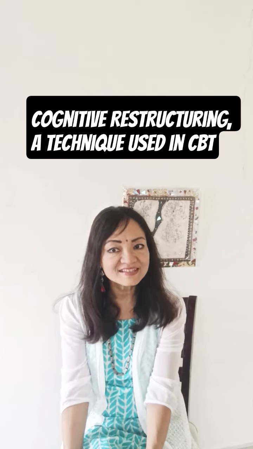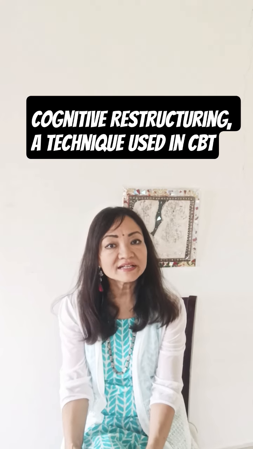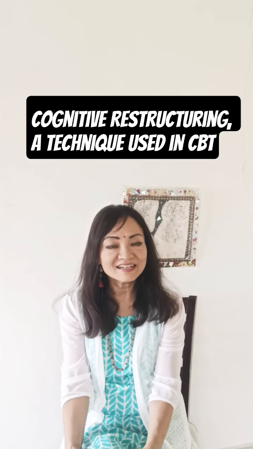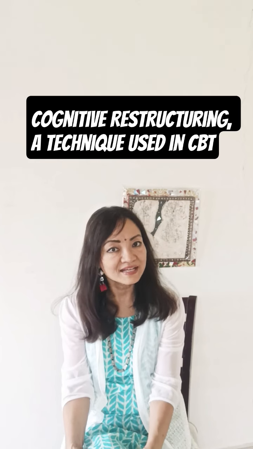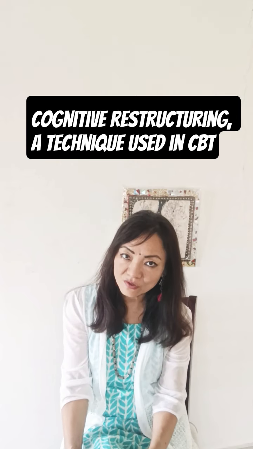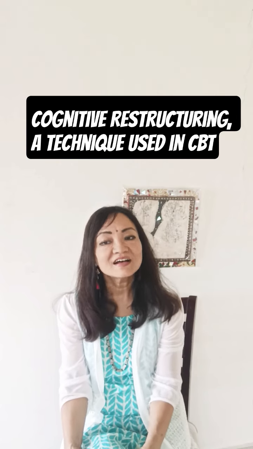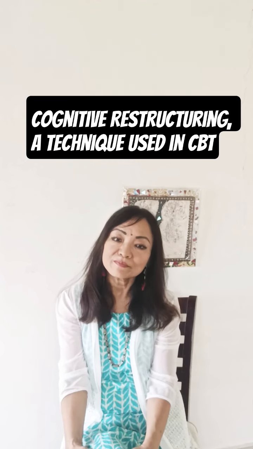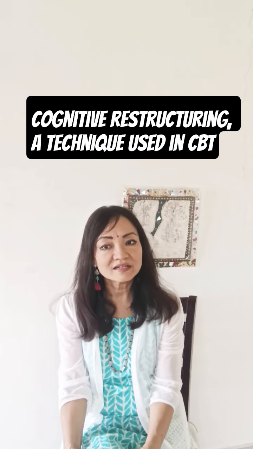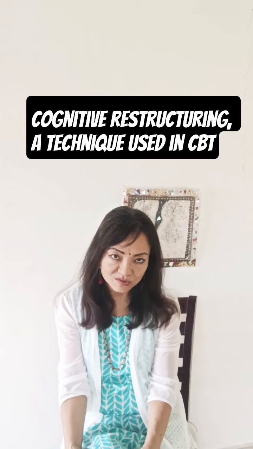There are 4 stages. In the first stage, identifying the negative thoughts or the irrational thoughts. The second, to challenge and dispute these negative thoughts. The third stage is to replace these negative thoughts with positive ones. The fourth and final stage is practicing the new thinking patterns. So let's take the first stage, that is identifying negative thoughts.